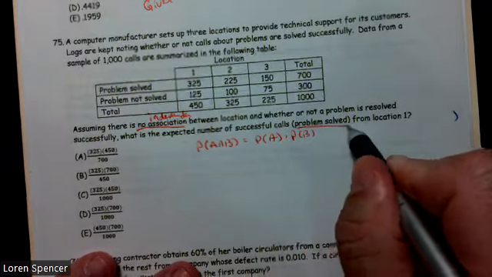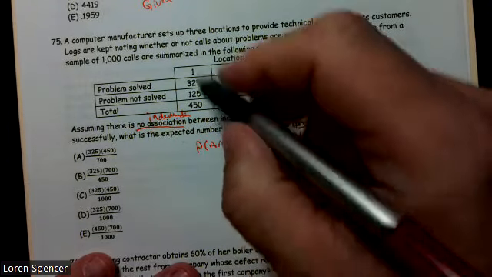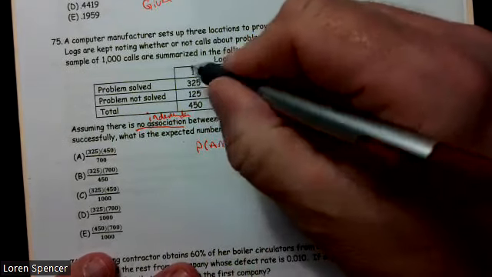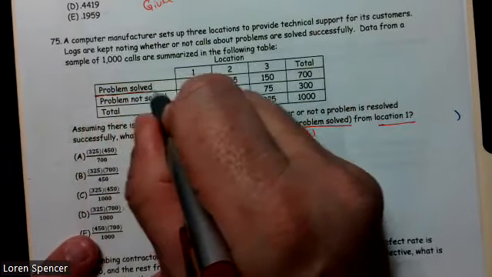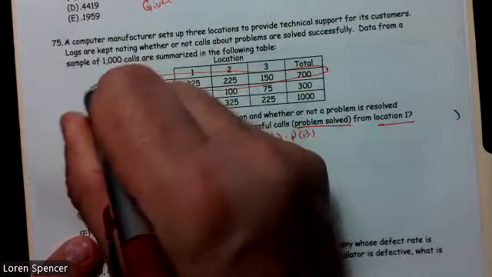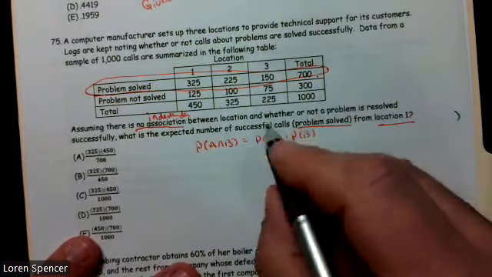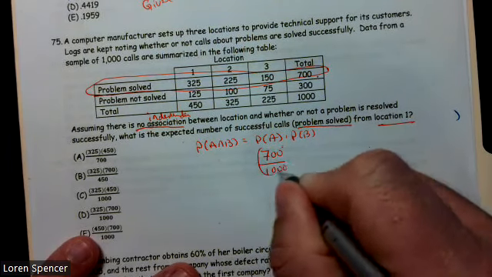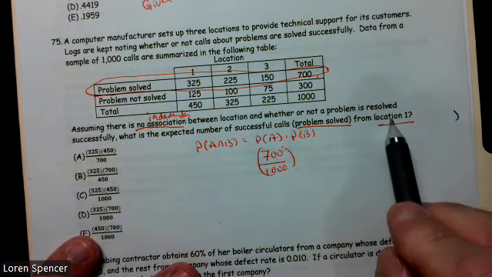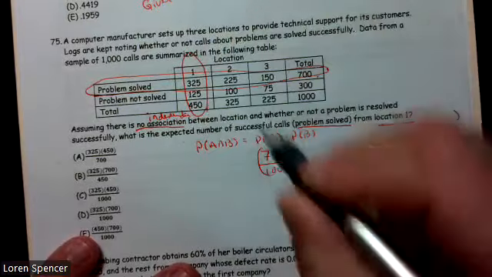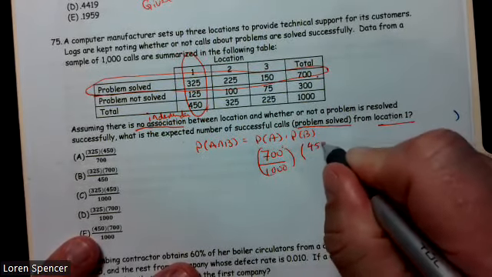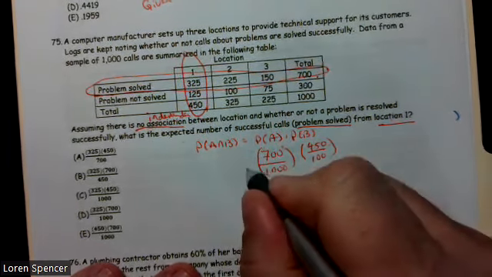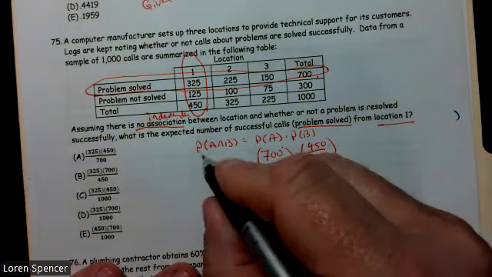So problem solved from location 1. All right. So they're saying there's no association. So we want to use this formula. They're saying they're independent and they're problem solved. Well, first off, the probability they came from that is 700 over 1,000. And location 1. And that probability is 450 over 1,000. Now, I'm going to leave it just like this for a moment. And so that's the probability.